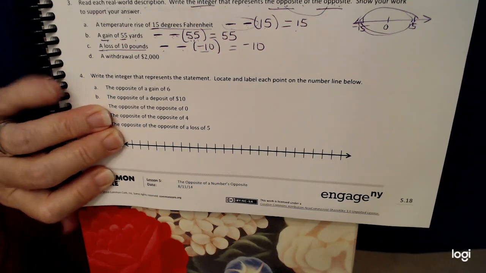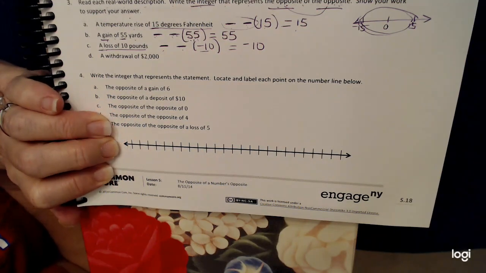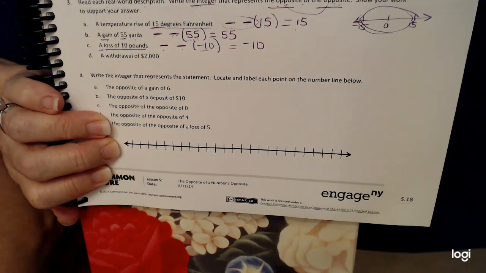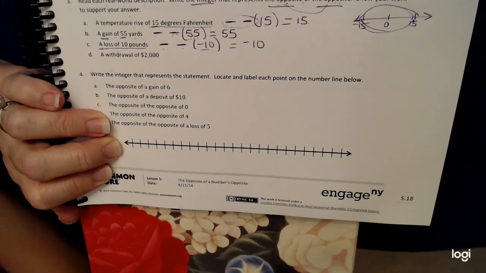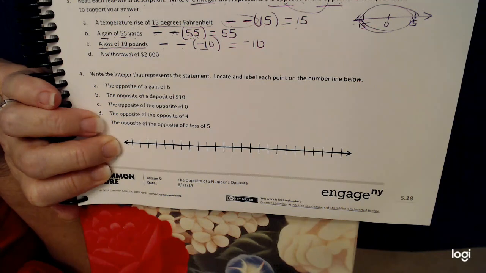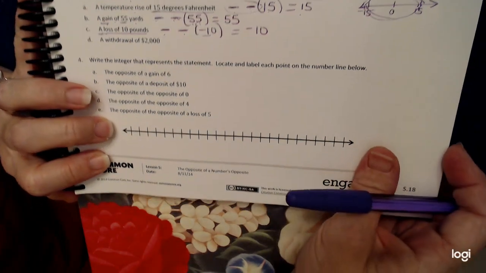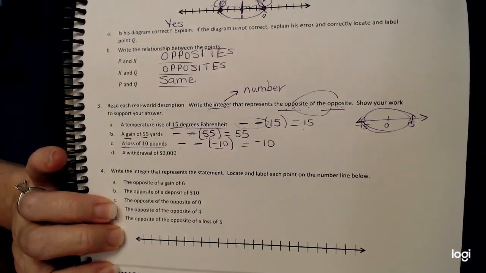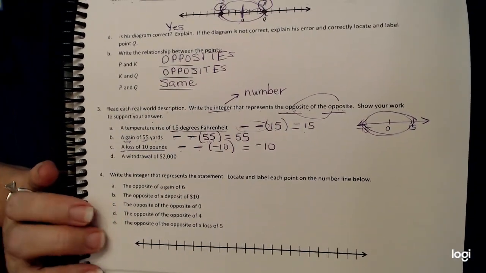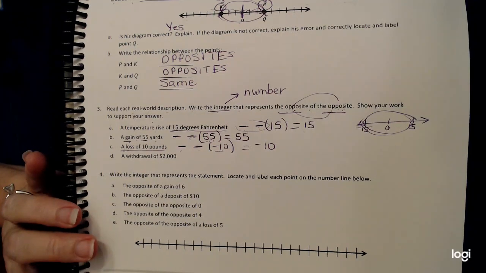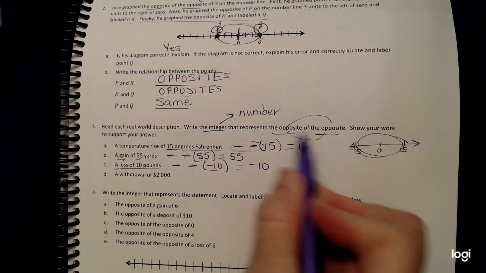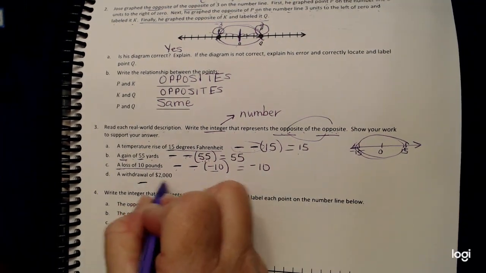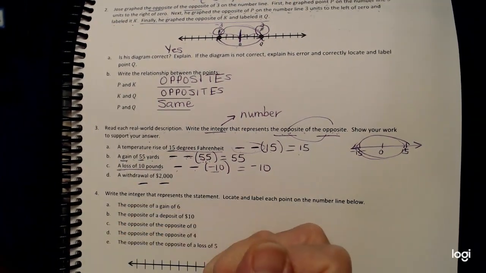All right, why don't you go ahead and see if you can write the last one for me, D, and then check this. Okay, so see if you can do the last one. A withdrawal of $2,000. Sean, what would you write for this one? Okay, you have to do the opposite of the opposite.